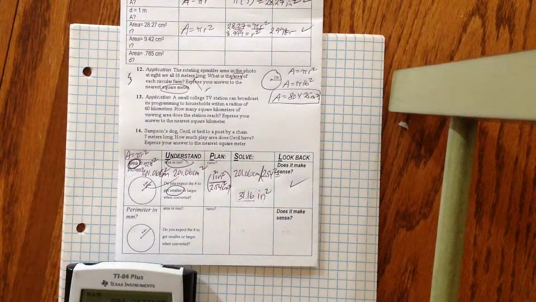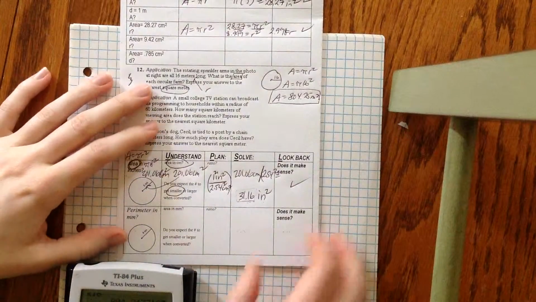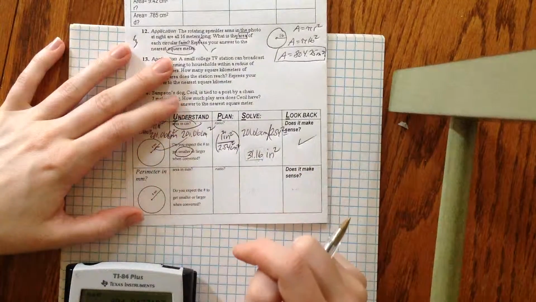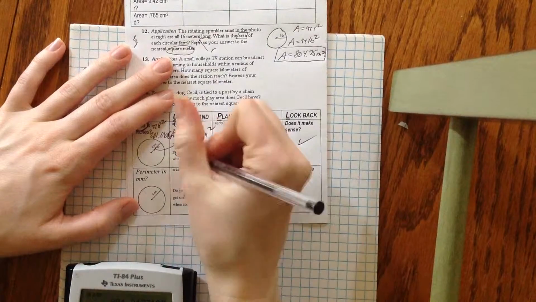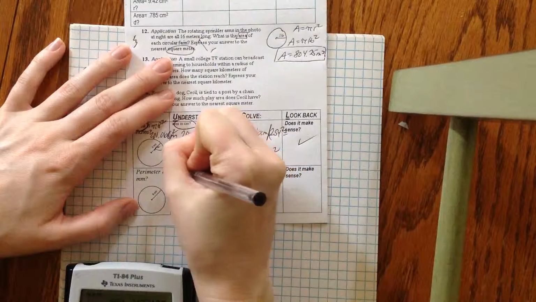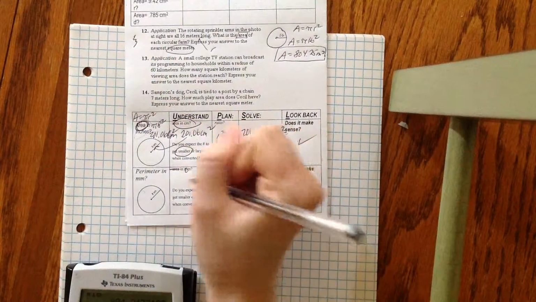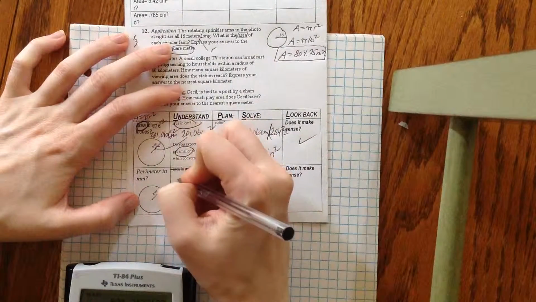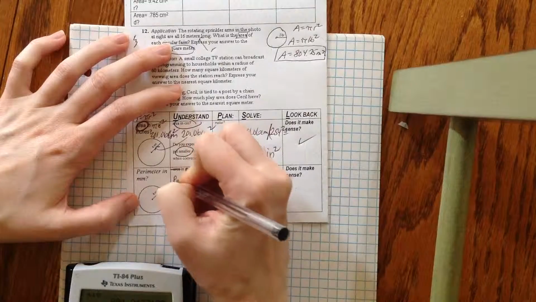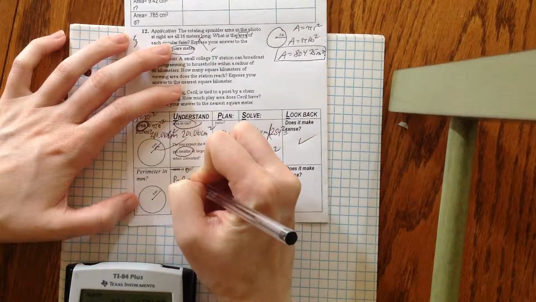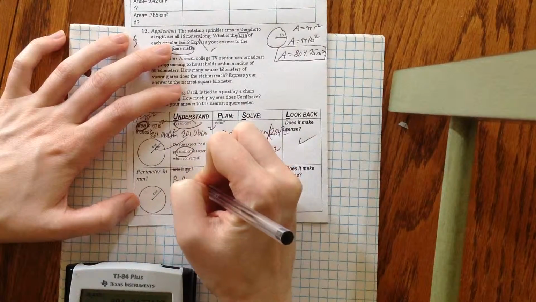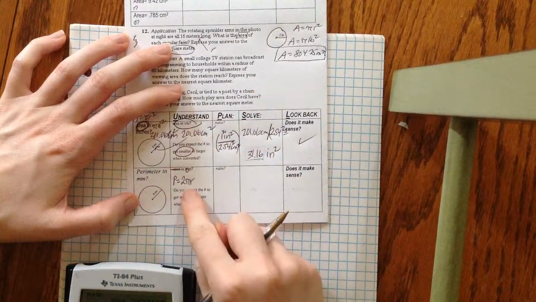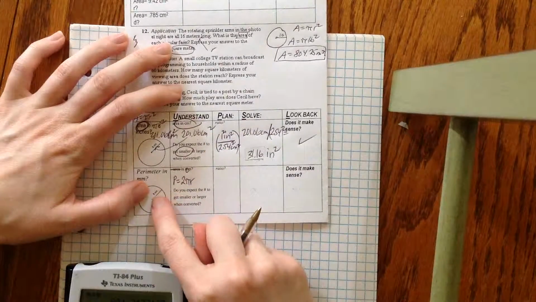Alright, I'm going to do the perimeter one as well. Okay, we need the perimeter in millimeters, and let's find what the perimeter is in centimeters. So, we have to remember from before, perimeter equals 2 pi r. Okay? Hope that's what you thought as I went along.